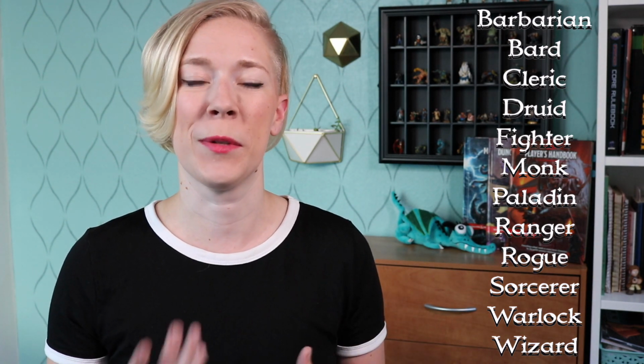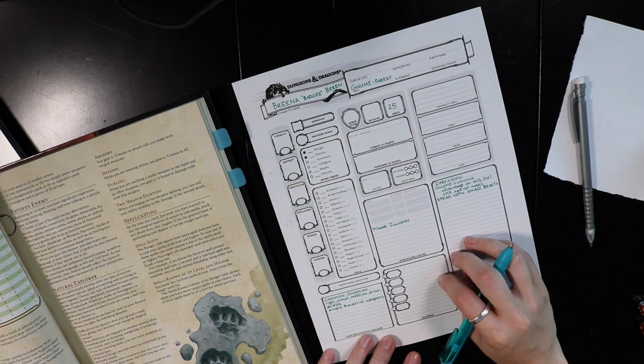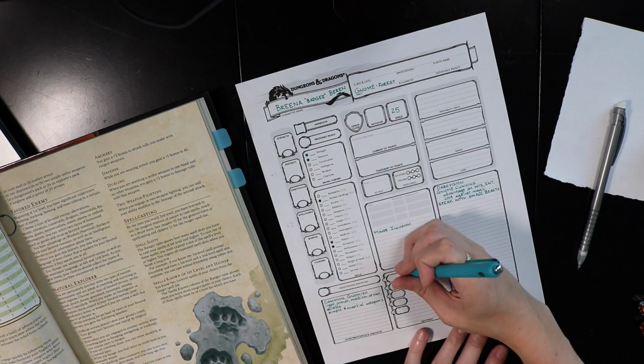Step 2 is choosing your class. There are 12 different classes in the Player's Handbook. We'll do a breakdown of specific classes in a future video, but for today's example, I'm going with Ranger, so I am making a Gnome Ranger. Essentially, your class is your vocation. So what kind of adventurer are you? Each class also provides different benefits, different class abilities and proficiencies.